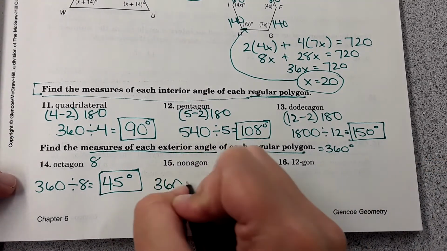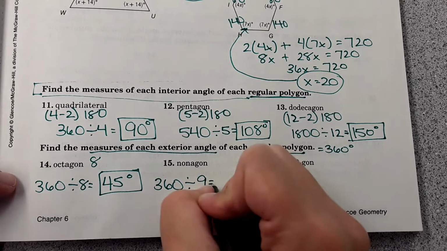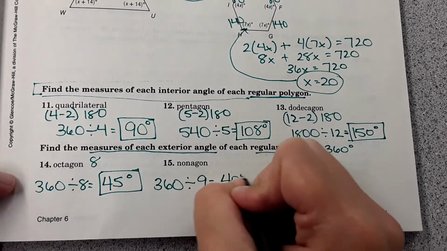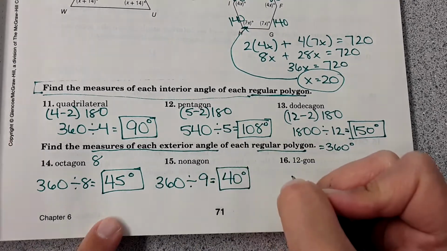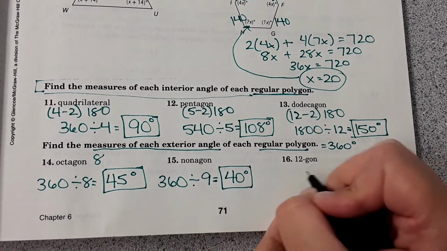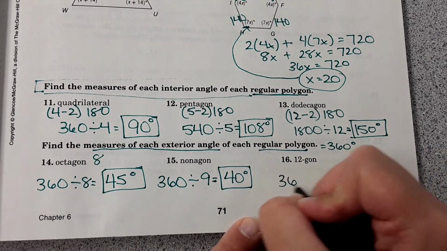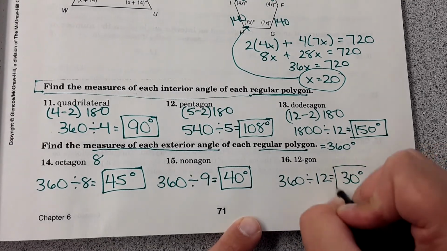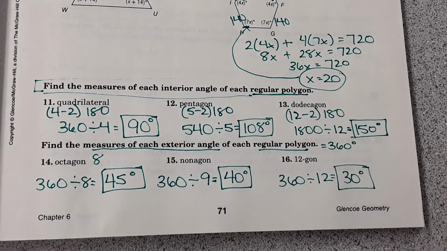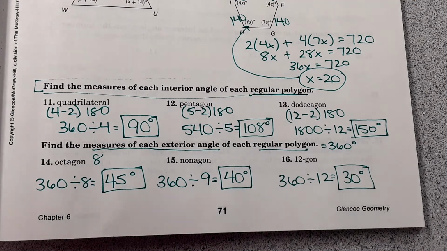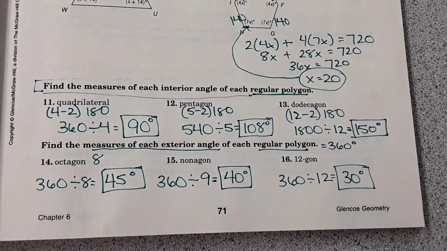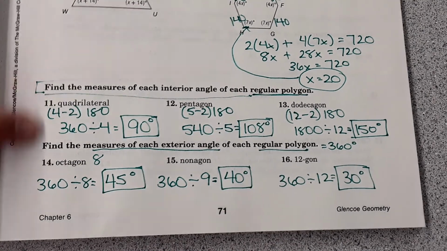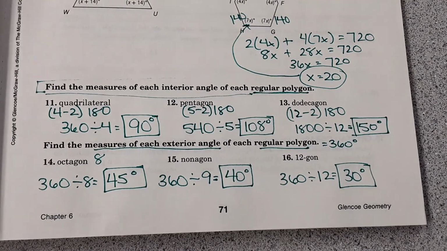Nonagon is 360 divided by 9 sides, will be 40 degrees. Again, this is just exterior angles. And then 12-sided, 360 divided by 12 gives us 30 degrees for each exterior angle. And that's it. So remember, as you're going through homework problems, match the instructions to what's here, and it'll help you get through it.